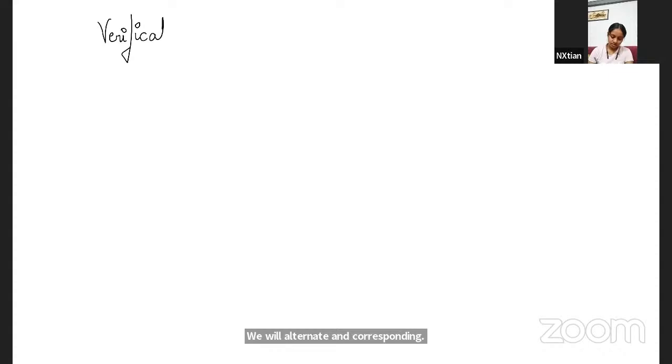Yes, interior angles. So we saw the verification for corresponding angles and alternate angles. Yes, Anand, I was just going to say that we mainly focused on the verification for corresponding angles and alternate angles. Yes, and today we will learn about the verification for interior angles. We did alternate and corresponding yesterday, right? We did the verification for corresponding and alternate angles.